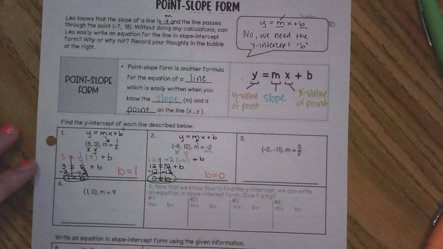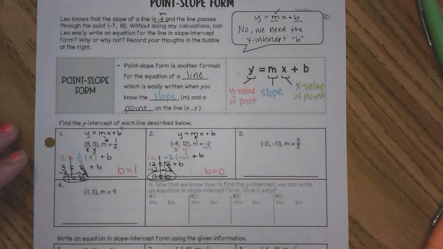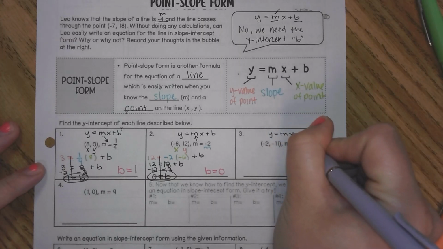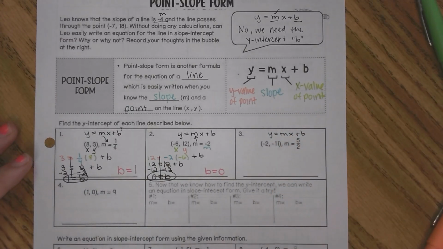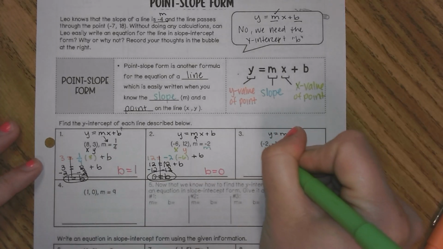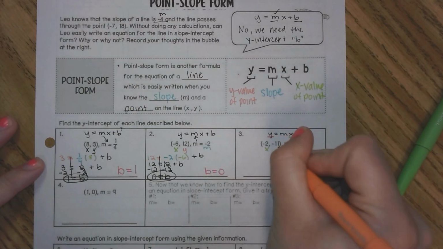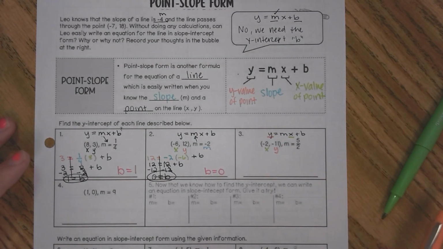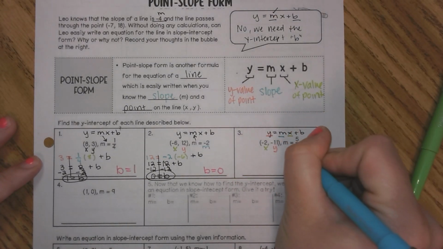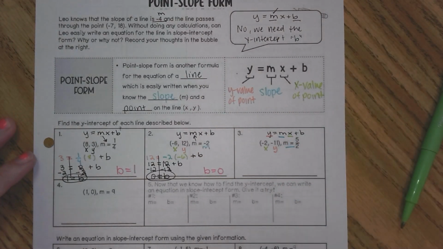If you're feeling confident, you can go ahead and pause this while you work on number 3. If you still need some help, though, keep rolling along, and I'll go through this one. So again, my equation is y equals mx plus b. The x is going to come from the x value of my point, which is -2. The y is going to come from the y value of my point, which is -11. The m is coming from my slope, which is right there. And then we don't know b. That's what we're trying to find.